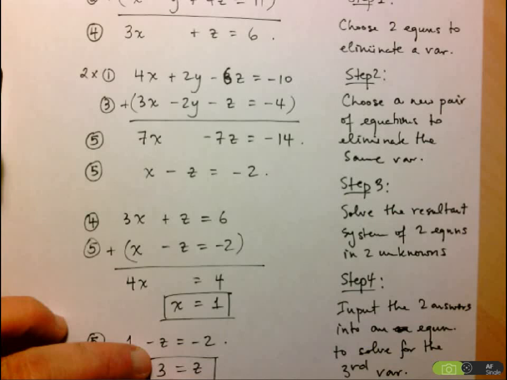Now, one thing you'll realize is that sorry, my screen just went dead, so I'm just going to wait for it to come back on.